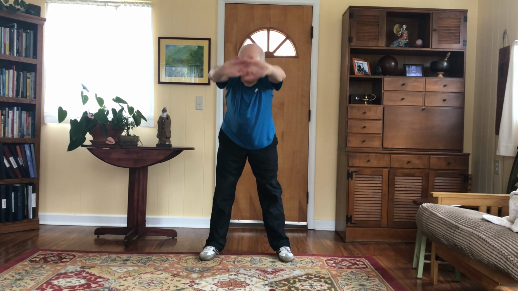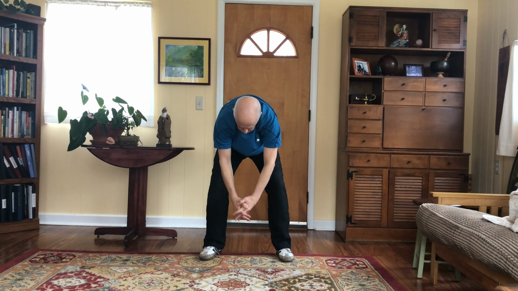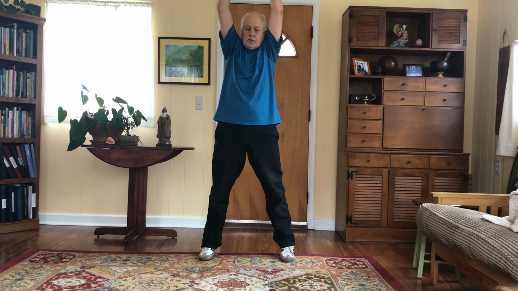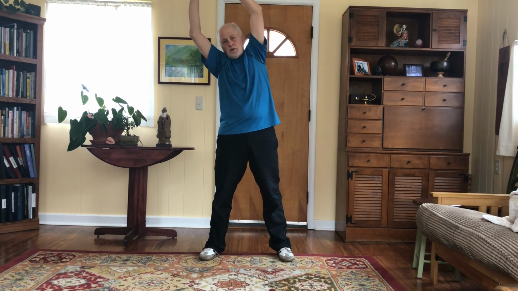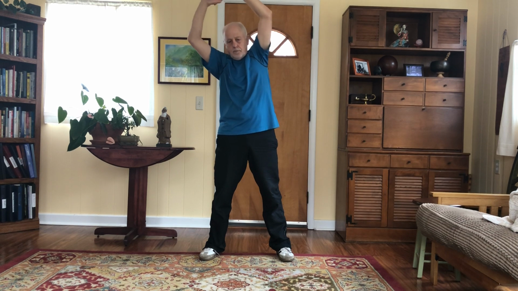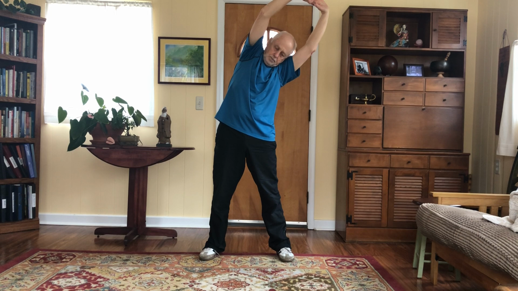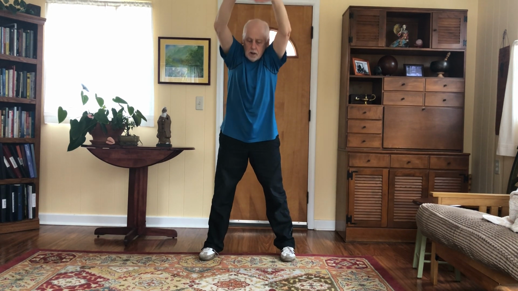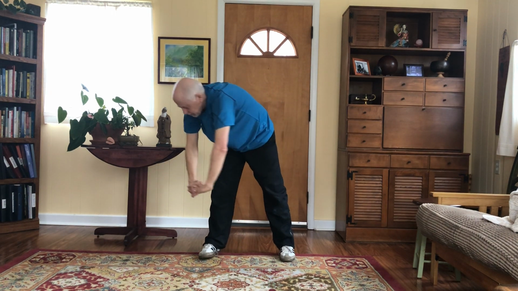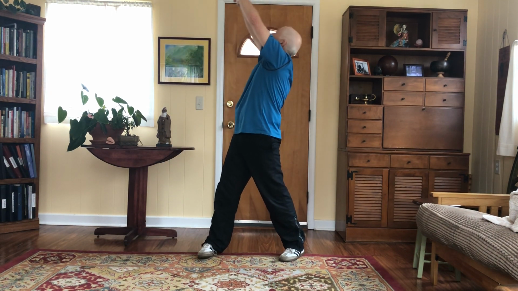Hinge down at the waist. Come up, breathing in, turn the hands, breathe out. Stretch. Bring the hands down close to the head, stretch to one side. Breathe in, coming back, breathe out. Stretch up again, tiptoes, on down, go off to the side, stretch back.